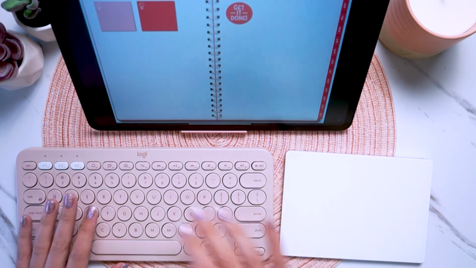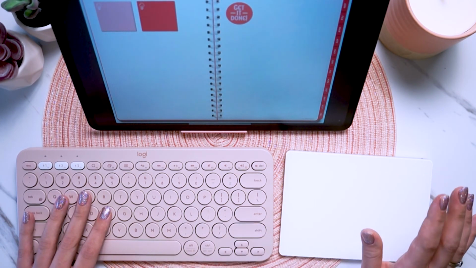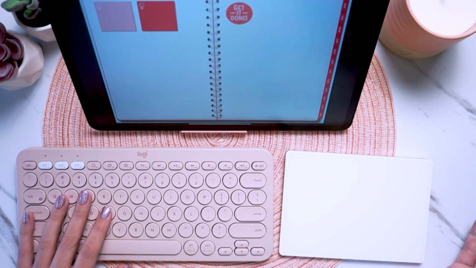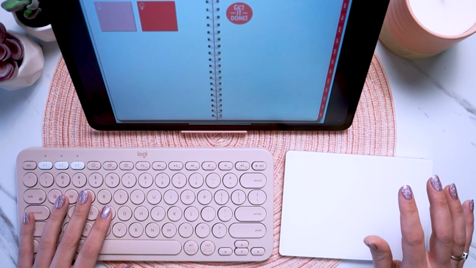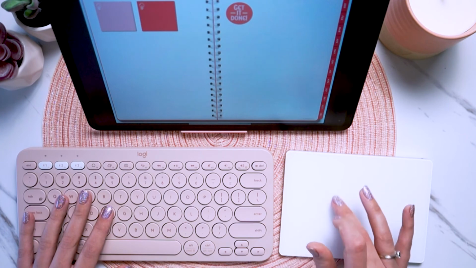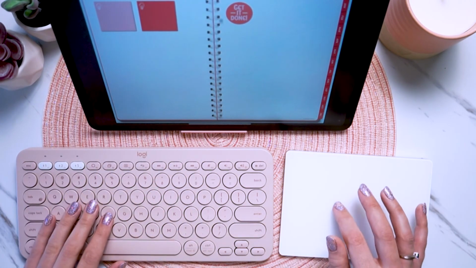So I use the Logitech K380 keyboard, and the trackpad is the Magic Trackpad from Apple, but you can also use just a Bluetooth mouse. And all you have to do is put your Bluetooth device into pairing mode and then go into your Bluetooth settings in your iPad and connect to the device. And then in GoodNotes, you'd be able to use the text tool like normal. And as you can see, as I use the trackpad, the little mouse is on the screen.